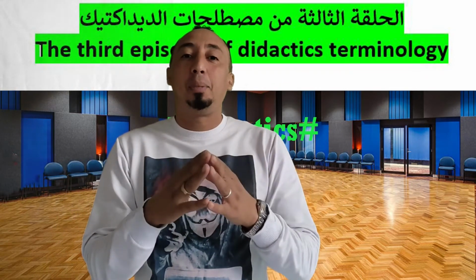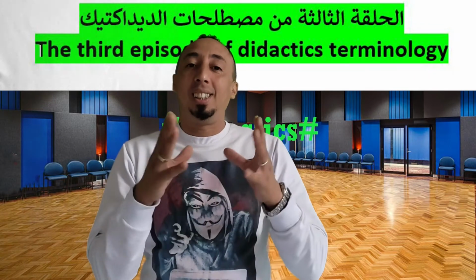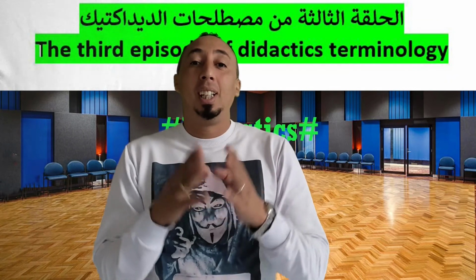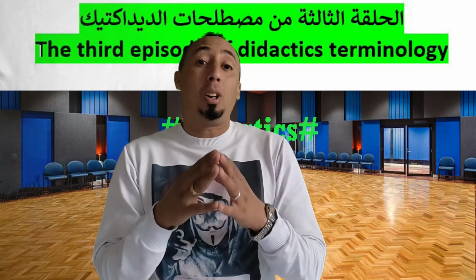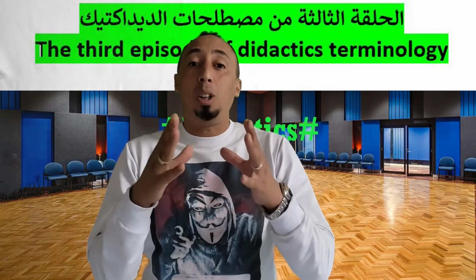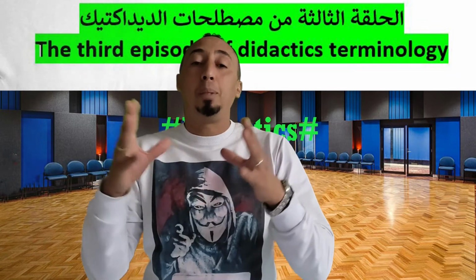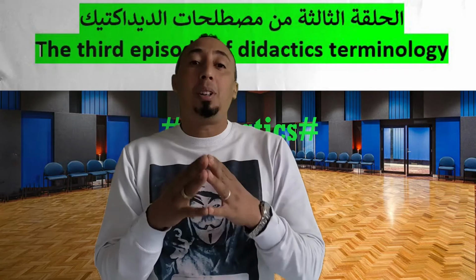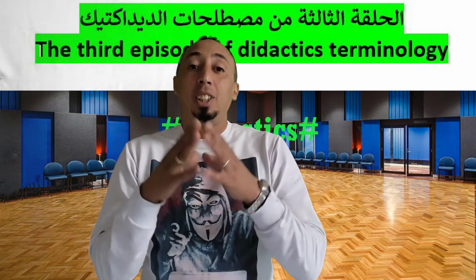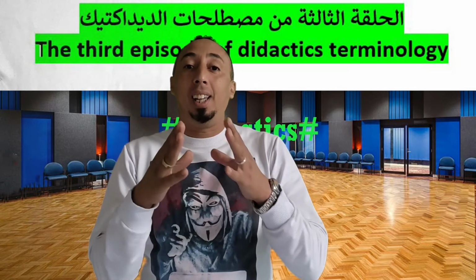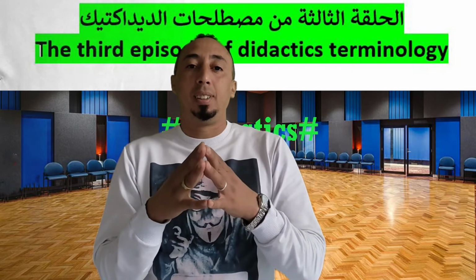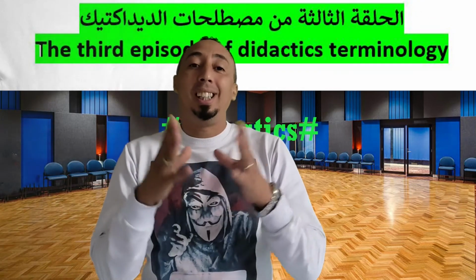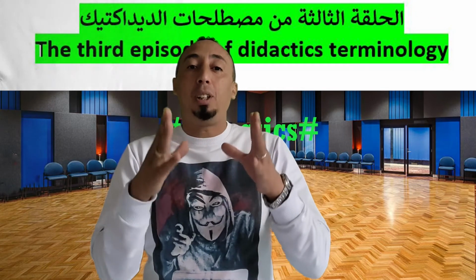Scaffolding is stated by Vygotsky. It is included in the field of social constructivism. However, scaffolding is the process of supporting learners in solving their learning problems. In addition to this, it is the support needed to assist students in achieving their learning goals. Ultimately, the goal of scaffolding is to eliminate the path of the learners.